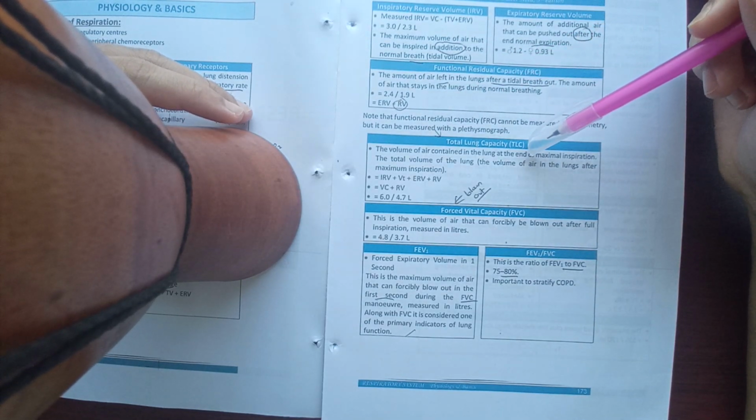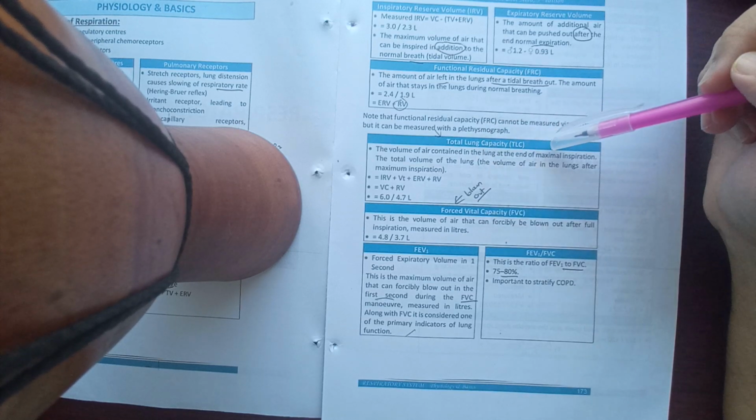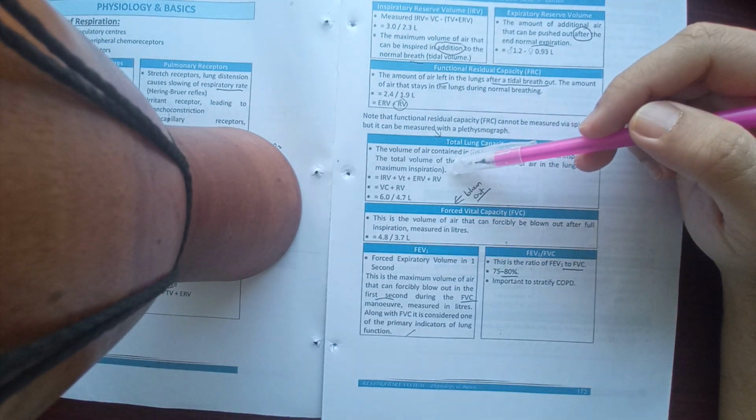Okay, total lung capacity. What do you see in total lung capacity? Total lung capacity is the volume of air contained in the lung at the end of maximal inspiration. So it's the total thing, the whole thing: the volume of air in the lungs after maximum inspiration, as in everything. IRV, ERV, residual volume, tidal volume, all of them together is 6 liters for males, 4.7 liters for females.